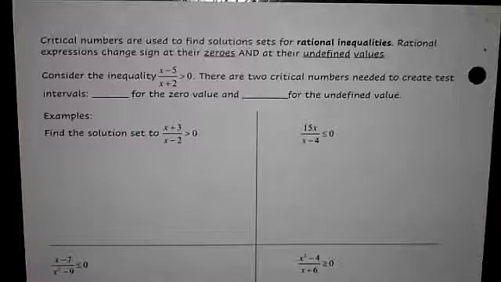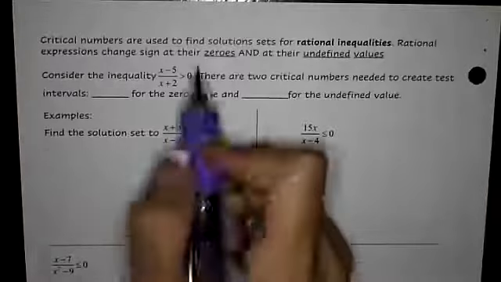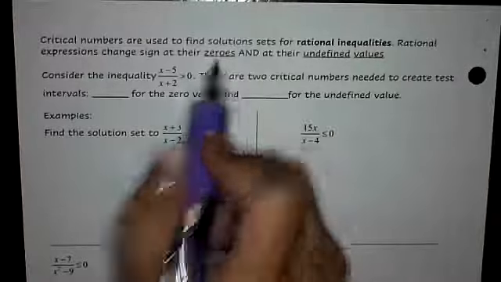All right, we're going to switch off now to rational inequalities, and they work similar to our polynomials. We need to find our critical points. For rational inequalities, the critical points are the values that create an undefined value in our equation. So what makes that denominator undefined? And our zeros, just like with polynomials.